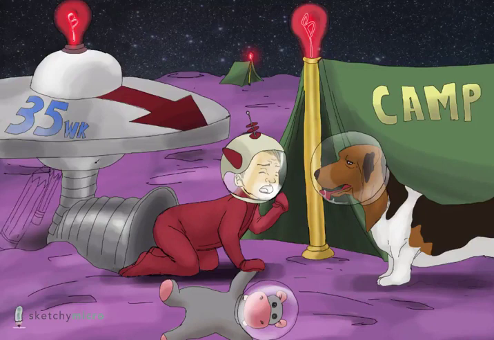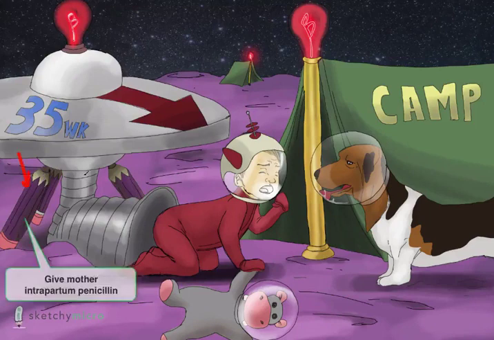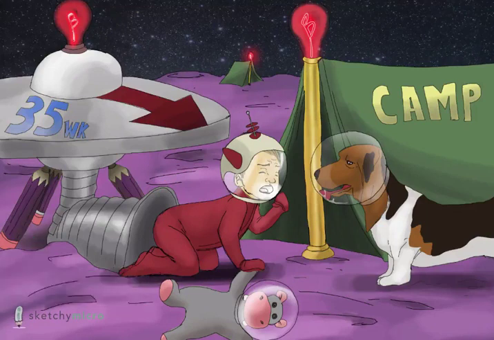The landing legs that the mothership has will be pencils, and they're stabbing into the mother. The pencils are the symbol for penicillin, and since we are showing the baby coming out of the vaginal canal, we know this is intrapartum. So again, we know that prophylaxis against GBS infection is given to mom intrapartumly. And that wraps up Group B strep. I hope you've enjoyed this one.